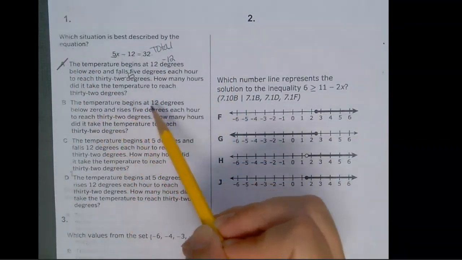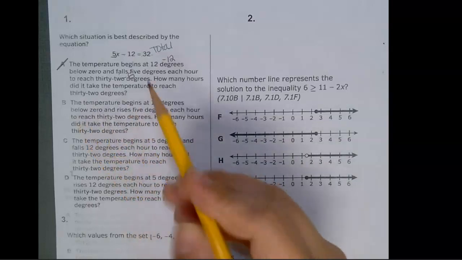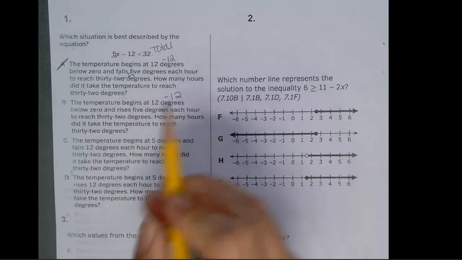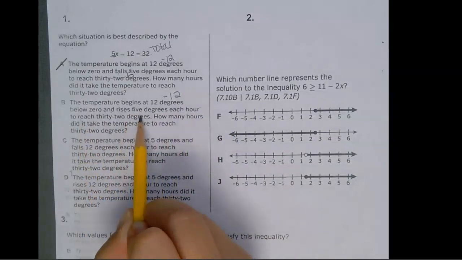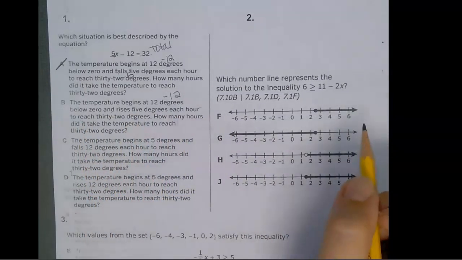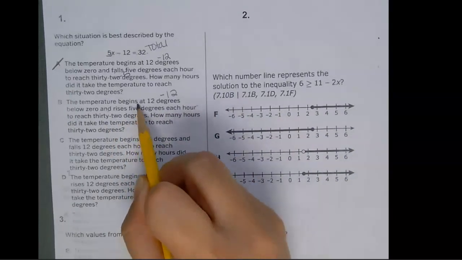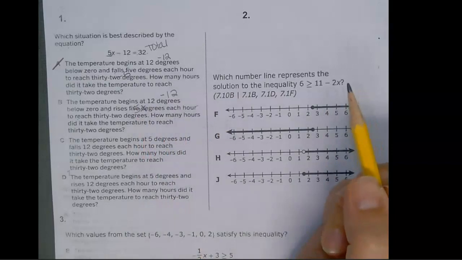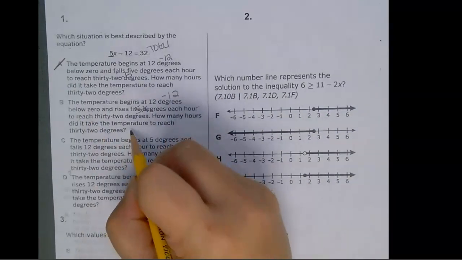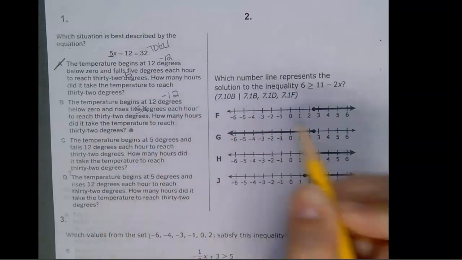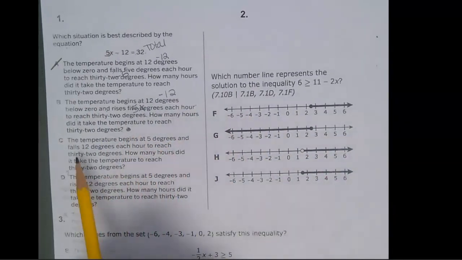The temperature begins at 12 degrees below zero, so again a negative 12, and rises 5 degrees each hour to reach 32 degrees. How many hours did it take the temperature to reach 32 degrees? Well, this time we do have a positive 5 per hour, so that's with our variable. And then we're going to reach 32 degrees. So I'm going to put a dot by this one and come back to it. That one might be our situation that matches.